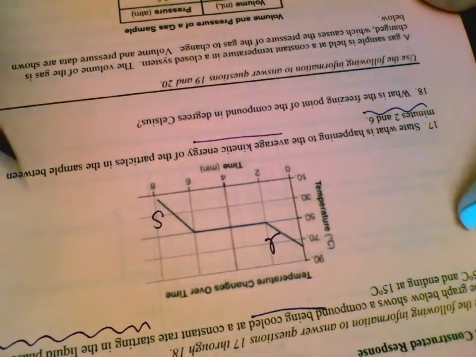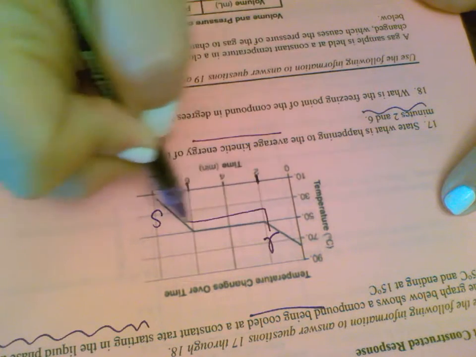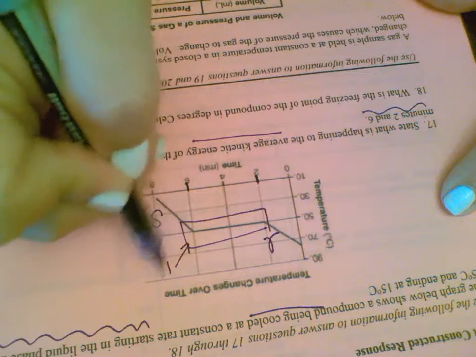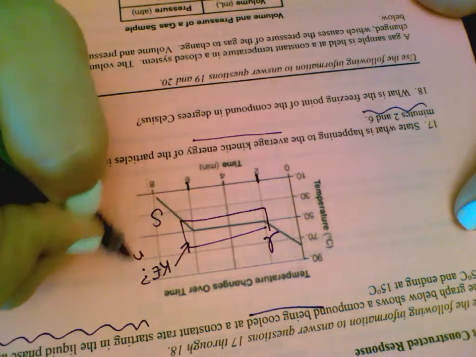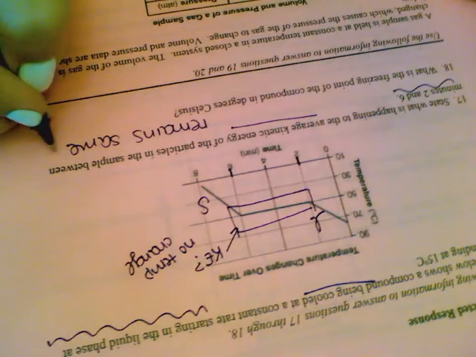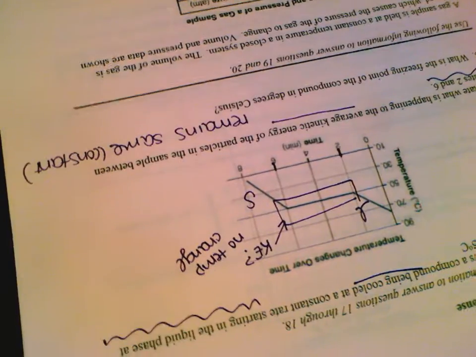17. State what is happening to the average kinetic energy of the sample between minutes 2 and 6. Well, here's minute 2. Here's minute 6. So they're asking me to look right here. What's happening to the average kinetic energy? Well, it's not changing because there's no temp change there, which means the average kinetic energy remains the same. Or you could say constant. Either one of those.